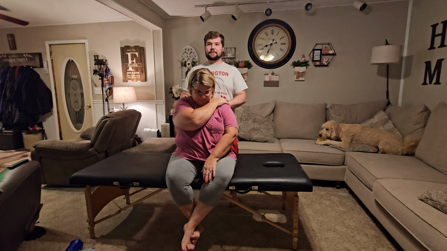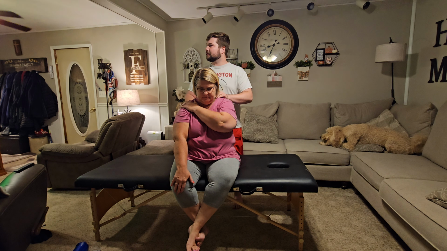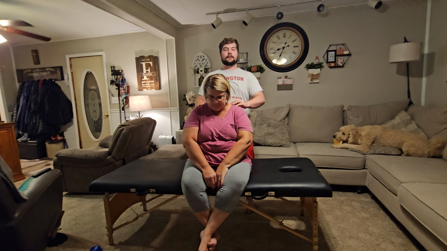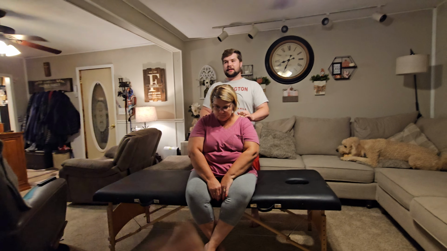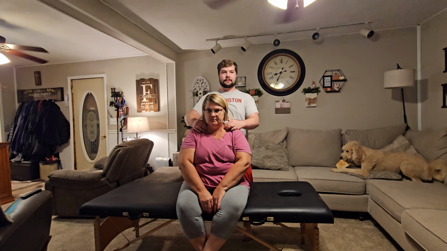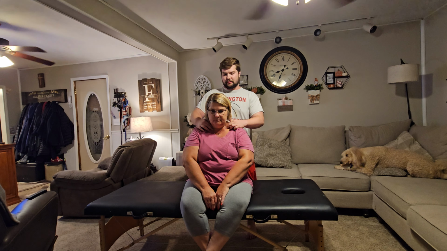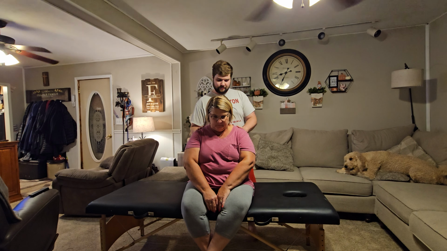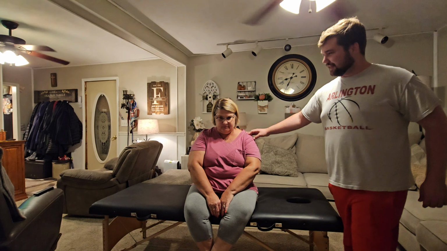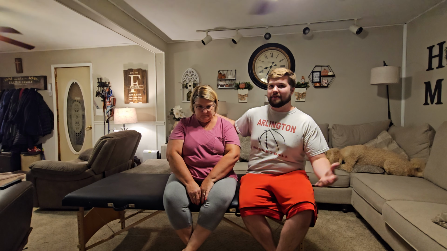And then I would do the same on the opposite side, so go ahead and relax. I'll check left levator scap first, then relax, and then I would check left upper trap in this case. And then I would poke around the scalenes. Pain there? No.